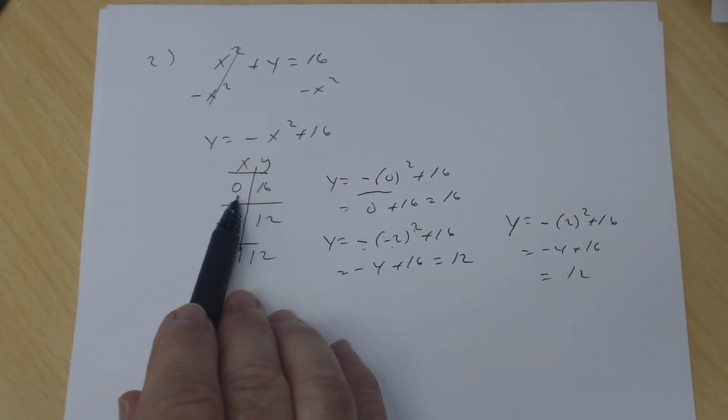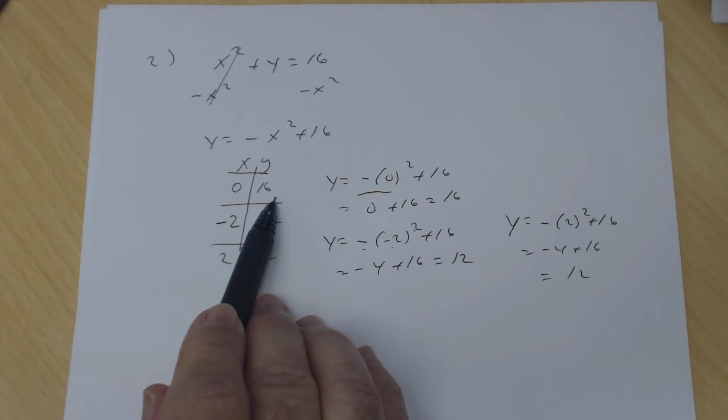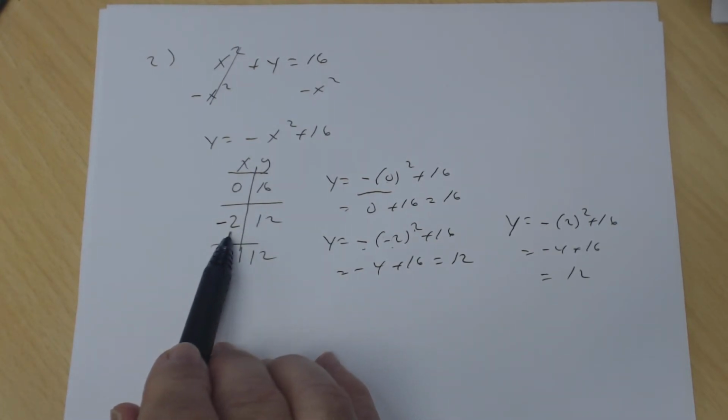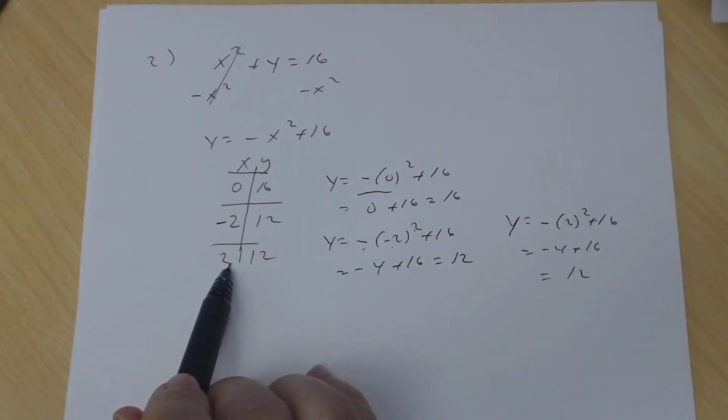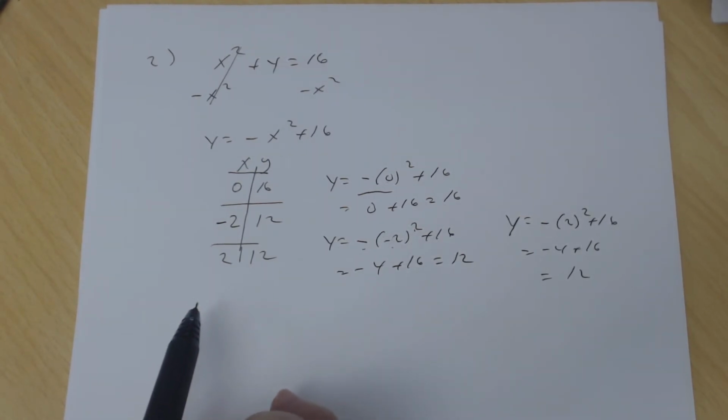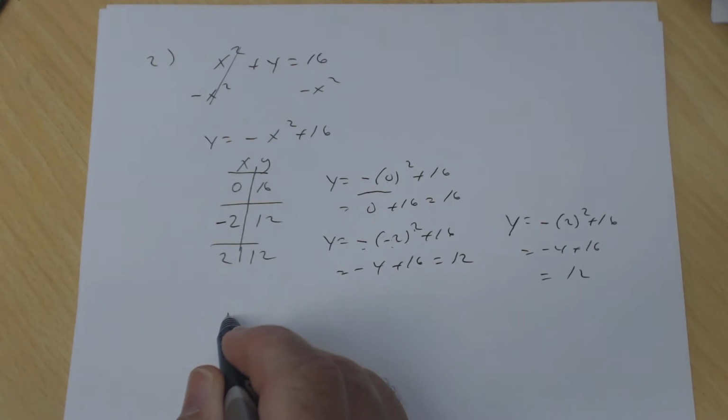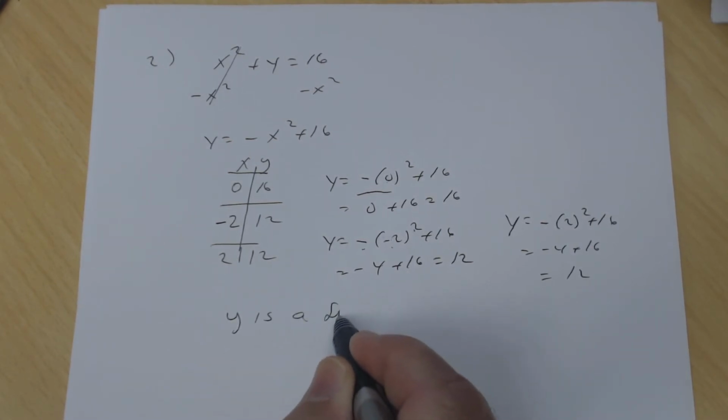So ask yourself, when x is 0, do you have just one y coordinate? Yes, it's 16. When x is negative 2, is there only one y coordinate? Yes, it is 12. When x is 2, is there only one y coordinate? Yes, it is 12. So this is a function. So y is a function of x.